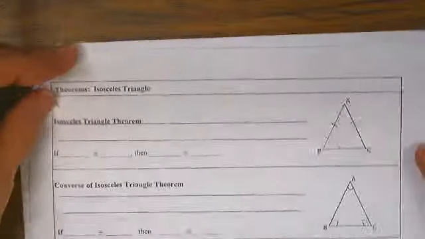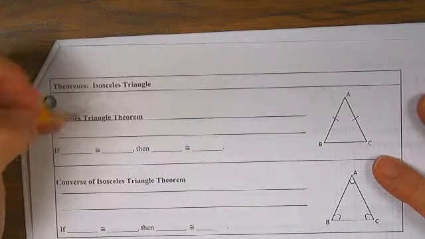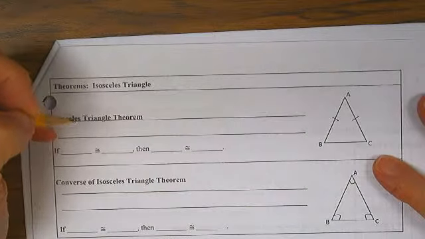Properties of triangles, Day 4, Part 1, the Isosceles triangle theorem.